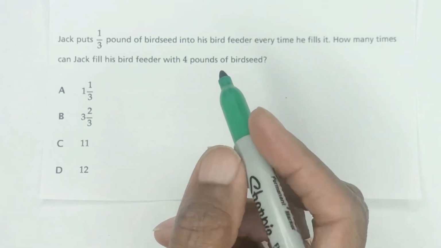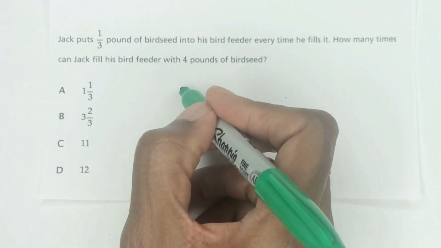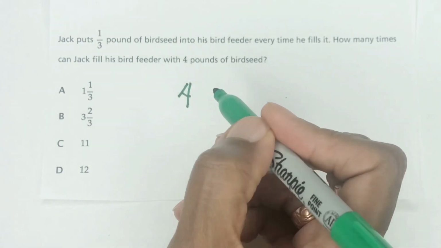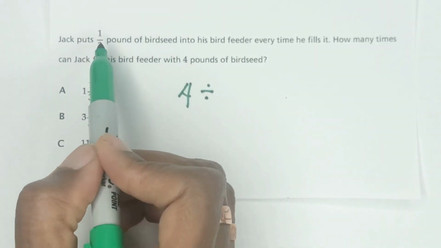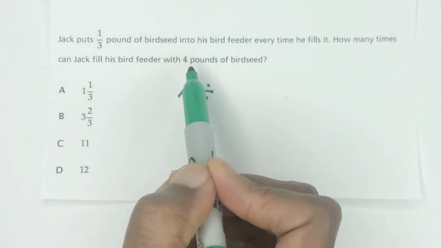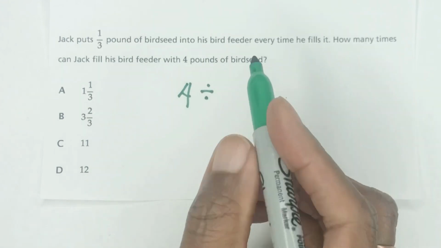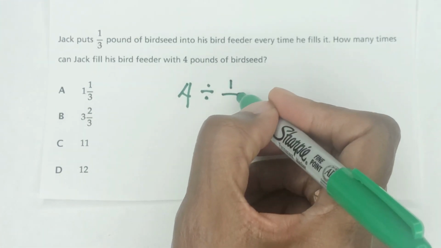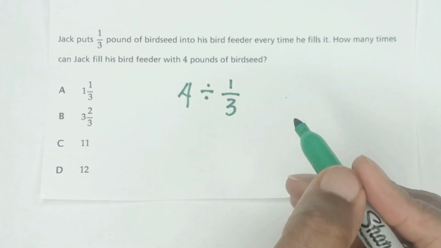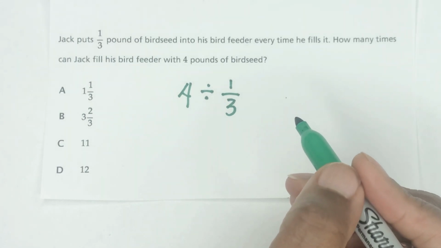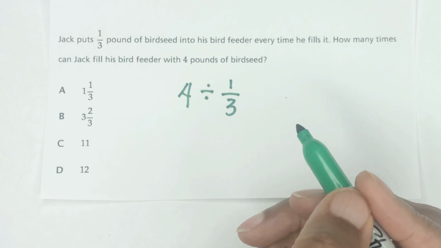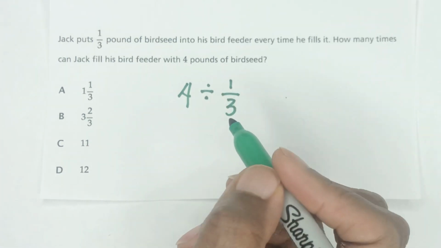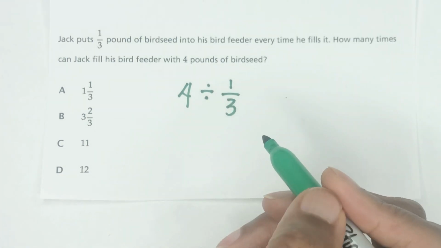So the easiest way to work this out would be the 4 pounds divided by, and you're dividing because you want to know how many times a third can go into 4 pounds, right? So you divide that by a third. Knowing our knowledge of division of fractions, we're going to use the keep, change, flip method. There's two ways. Let me show you the keep, change, flip method first.